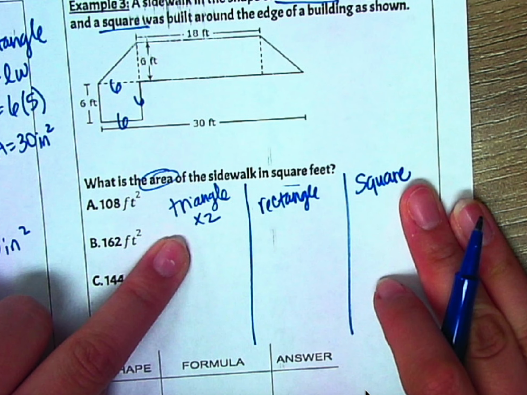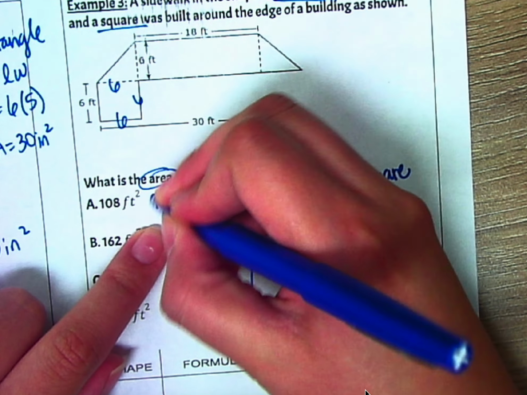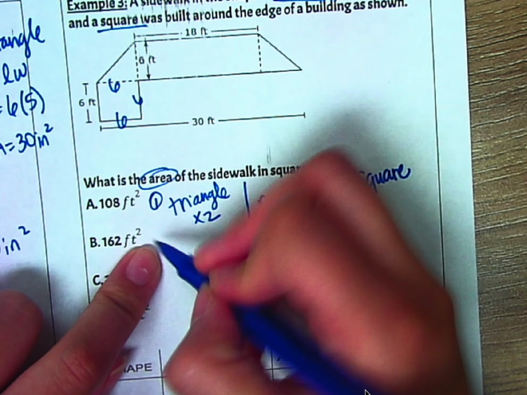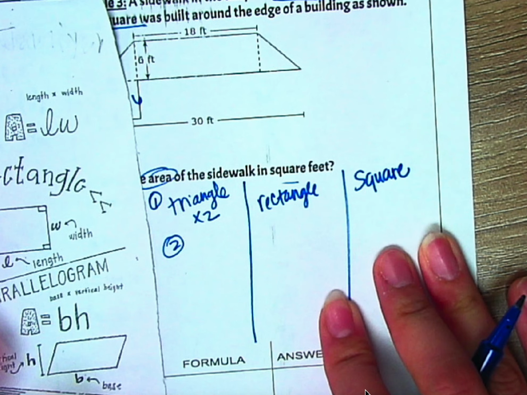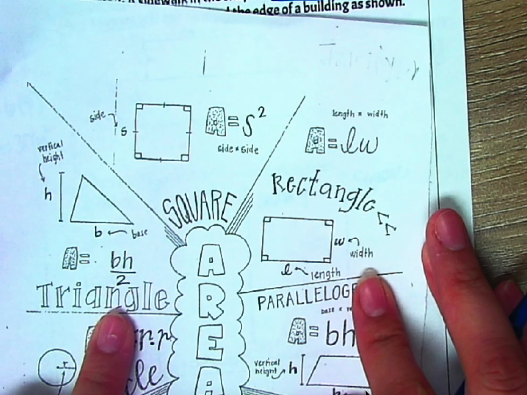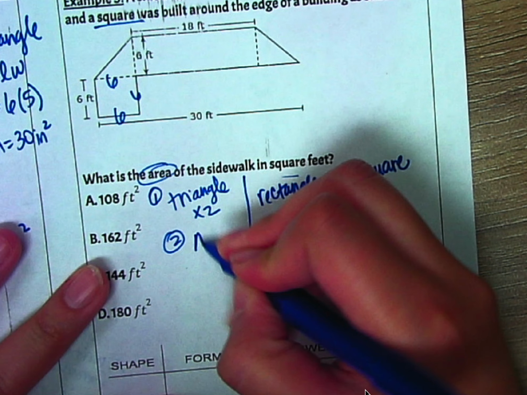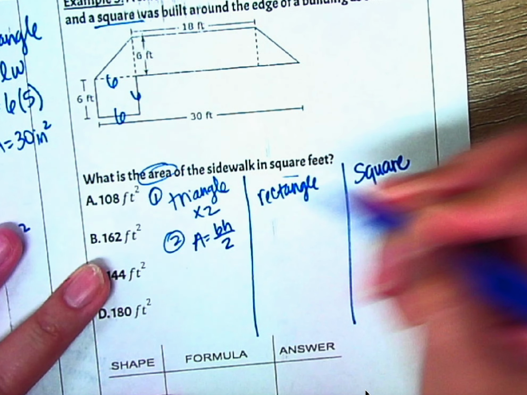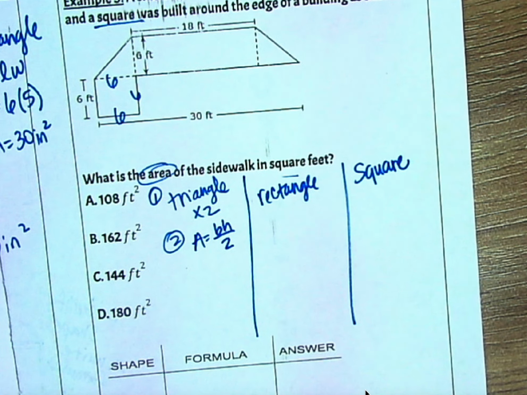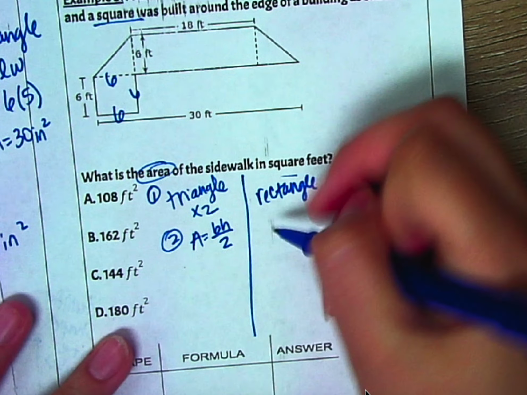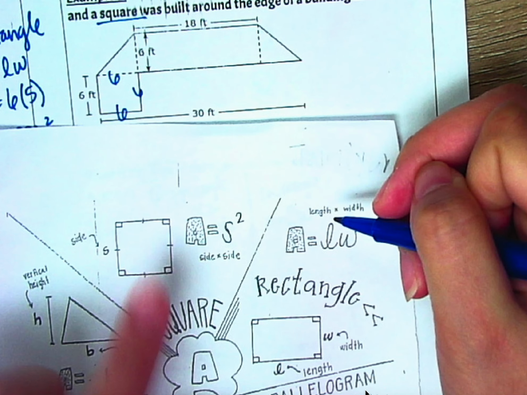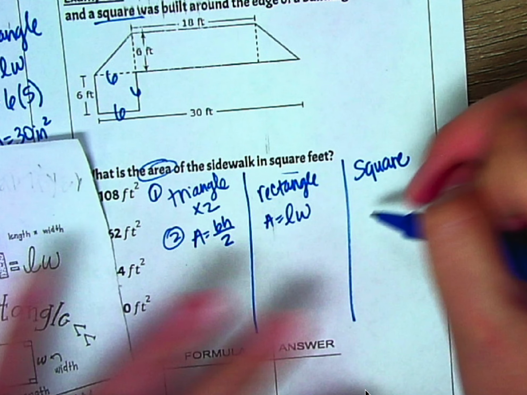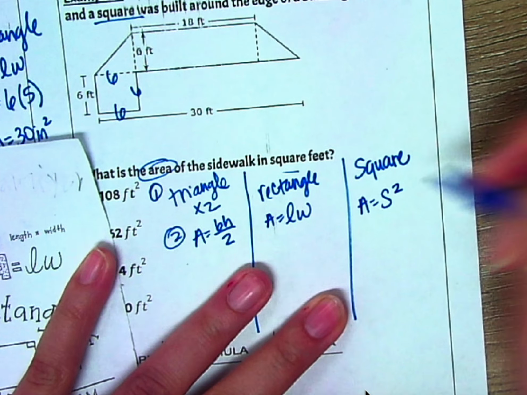Okay, so we did step 1. Step 1 was to identify all the shapes. Step 2 is going to be to write my formulas. For the triangle, the formula is A equals BH over 2. For the rectangle, I know that the formula is A equals length times width. And the last one is a square. The formula is A equals S squared.